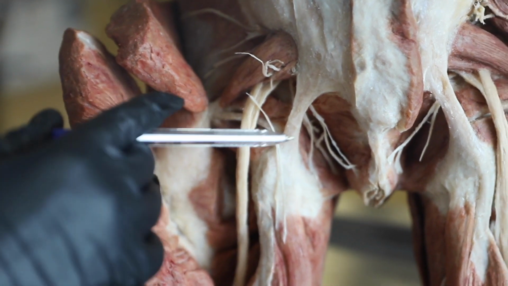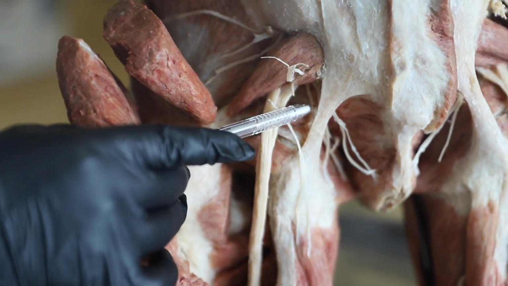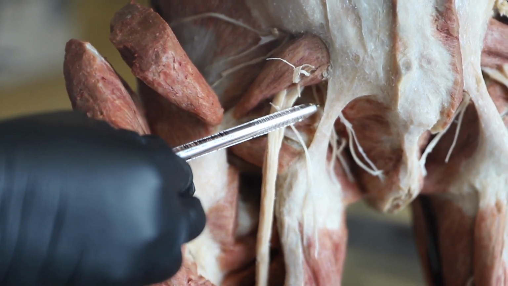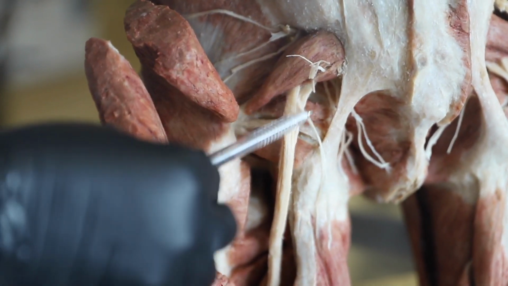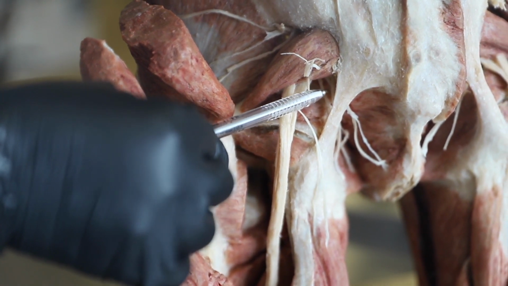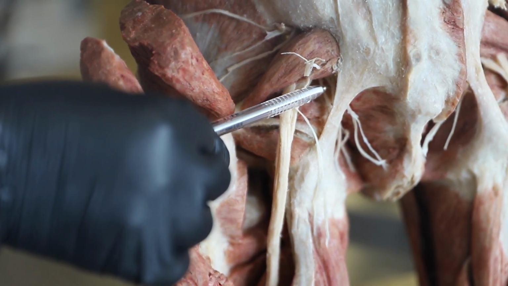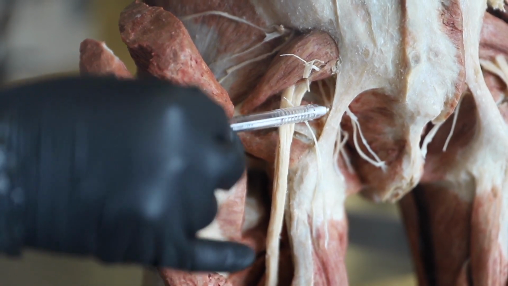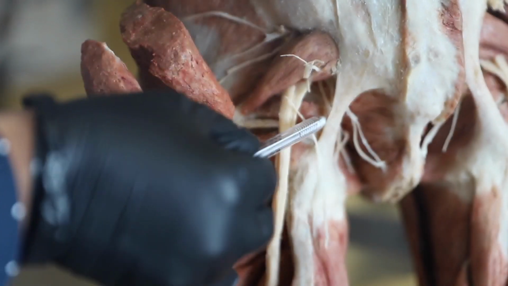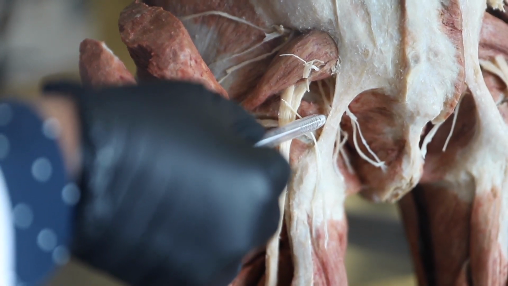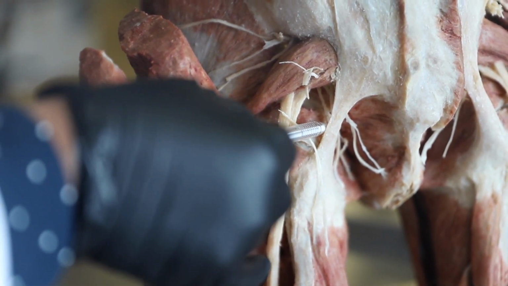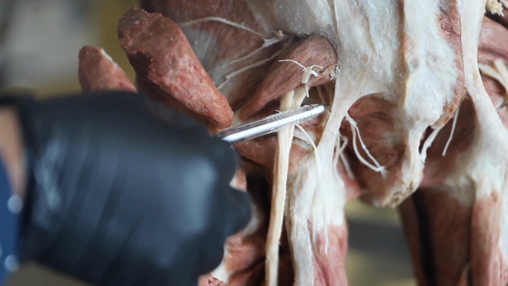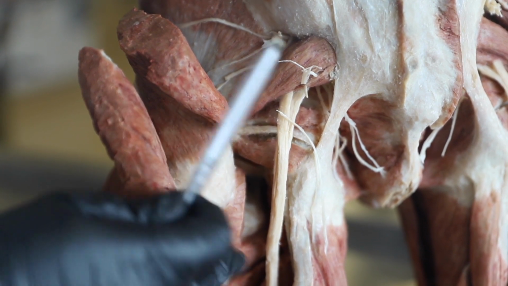And then we have the pudendal nerve, the last one or the most medial one. It emerges through the greater sciatic foramen and goes inside again to the pelvic cavity through the lesser sciatic foramen. Okay? So the most medial one is called the pudendal nerve.